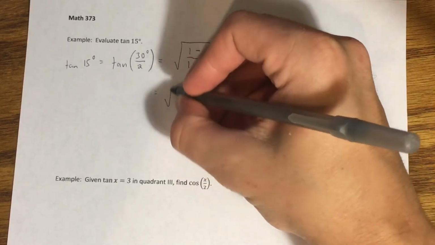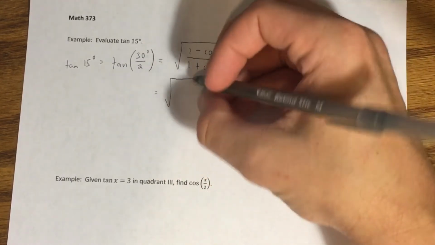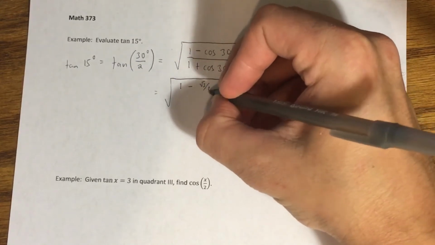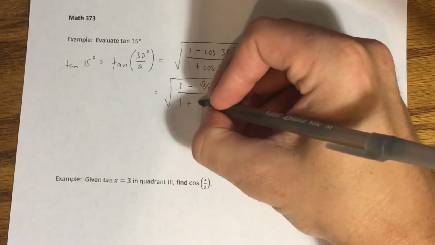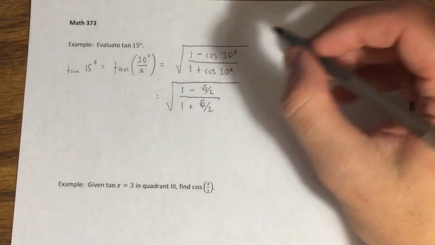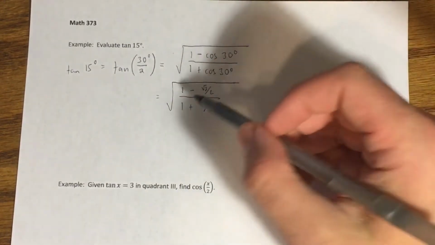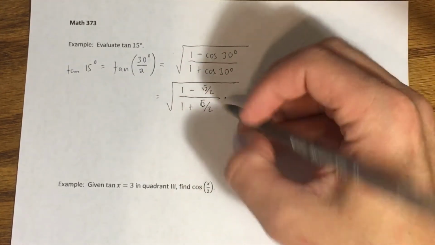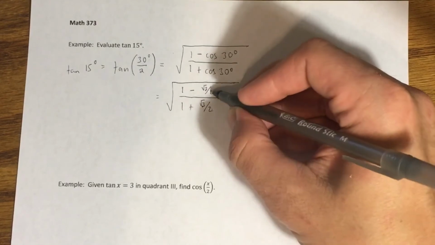Let's work this out. This is equal to the square root of 1 minus root 3 over 2 over 1 plus root 3 over 2. Now, I could, I guess, technically leave it in this form, but this is very far from being simplified. So what I'm going to do is start by clearing out these smaller denominators, these 2's.